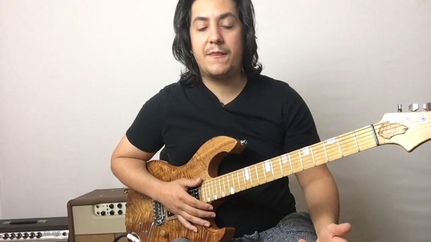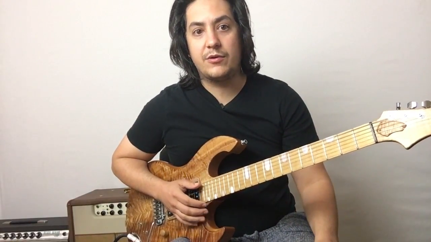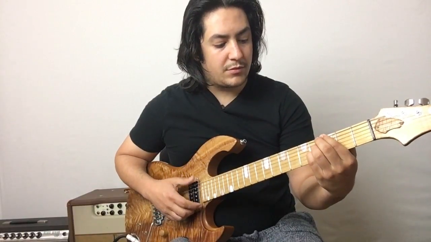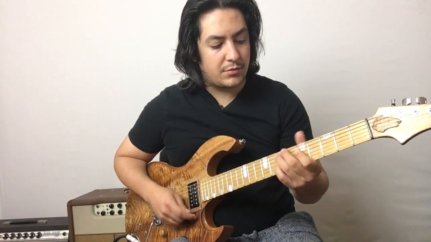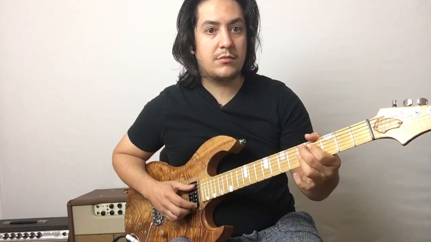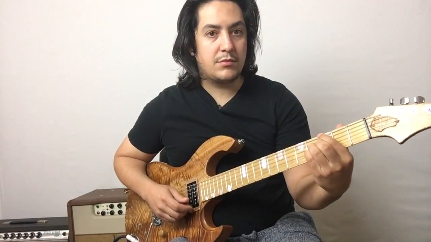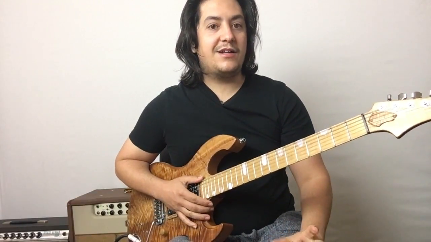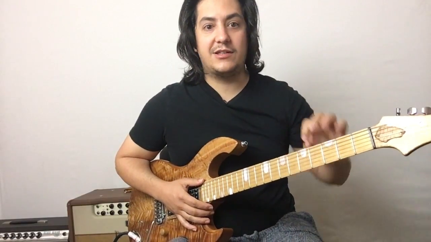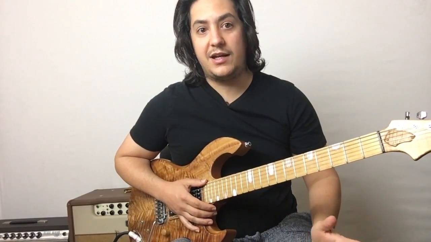You can separate the root and the chord tones. And there's some cool tricks of things that you can change up and add in.